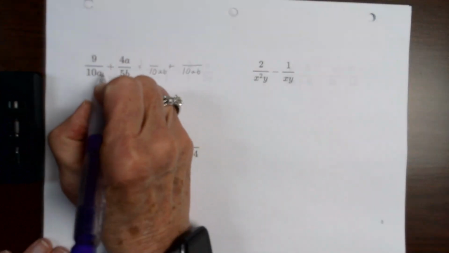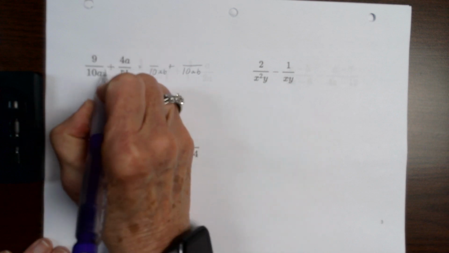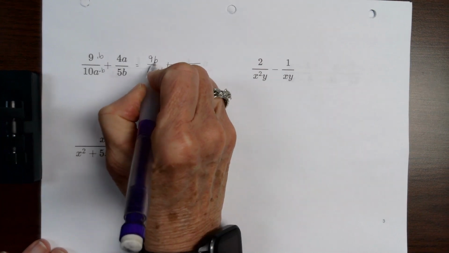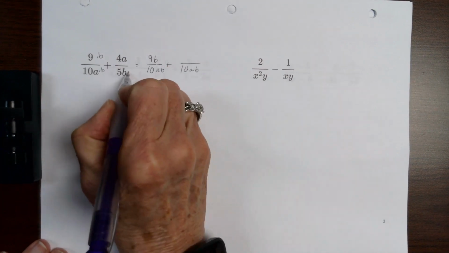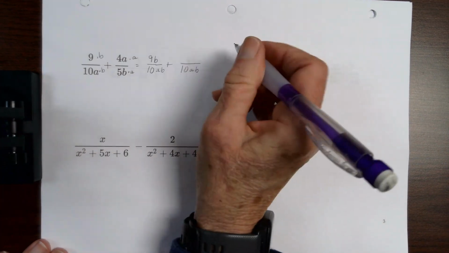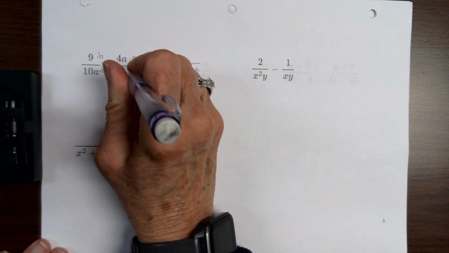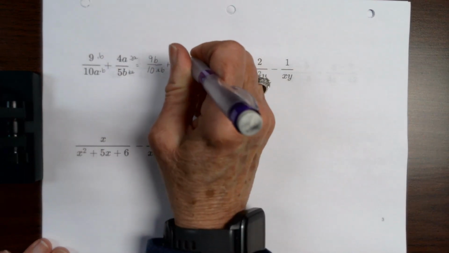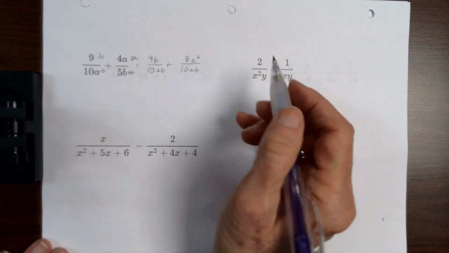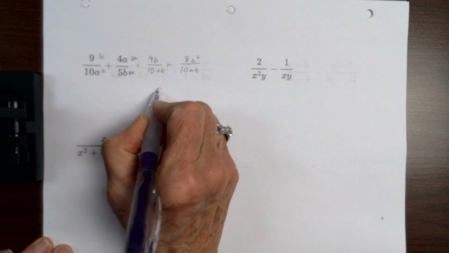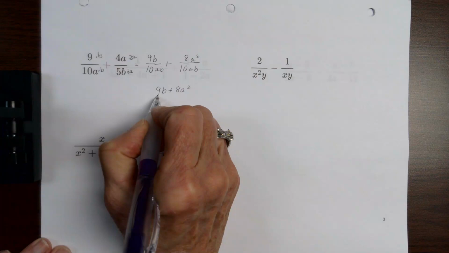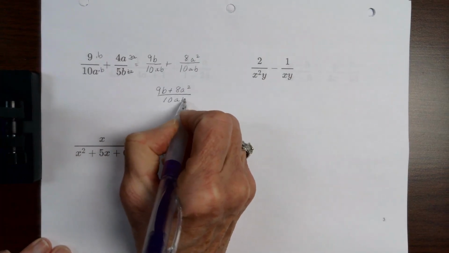This one here, if you notice, is missing a b, so I multiply the top and the bottom by b. That's going to give me 9b. This one is missing an a, so I multiply the top and the bottom by a. Oh, and it's also missing a 2. So that's going to give me an 8a squared, and then on the bottom that would give me 10ab. So I could rewrite this as 9b plus 8a squared over 10ab.